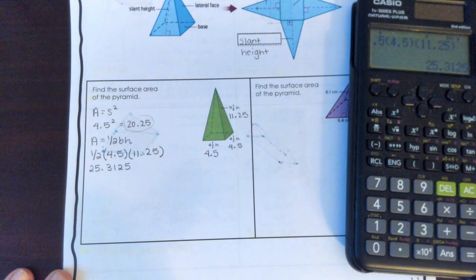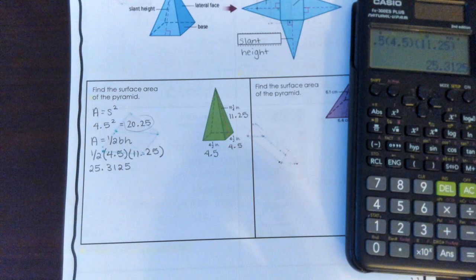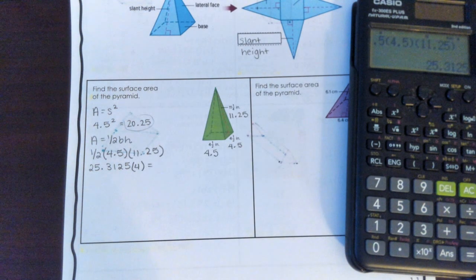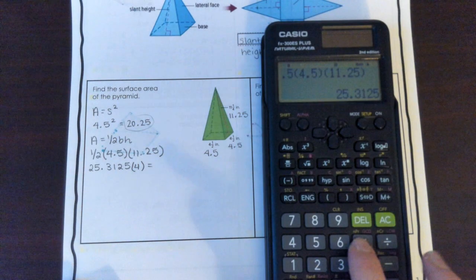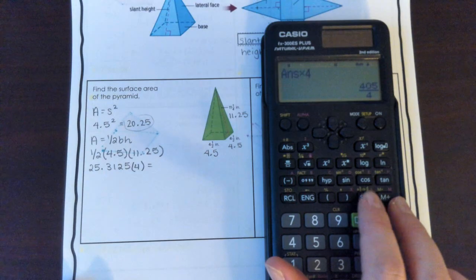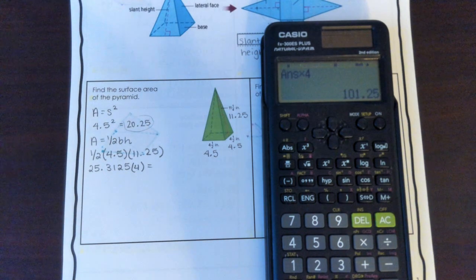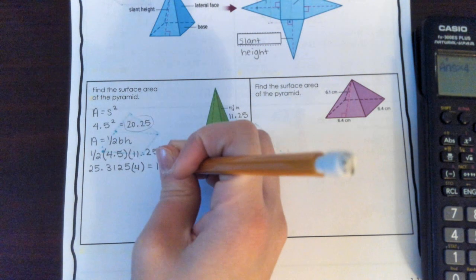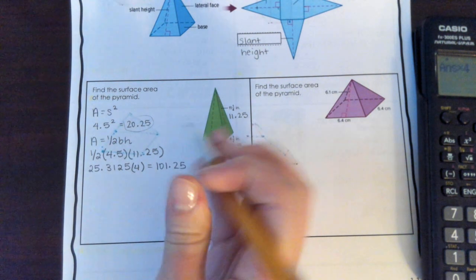Now, a lot of students, for some reason, because a lot of the other problems we had multiplied by 2, you can't do that on this one. There are not 2 triangles, there are 4. And do not round until the very end, just like I did where I left it up on the calculator and pressed times 4. That's probably what I would recommend to do for you guys too. So 101.25.